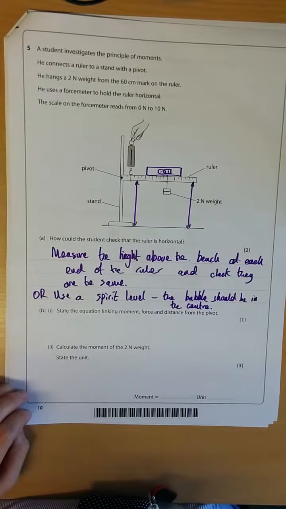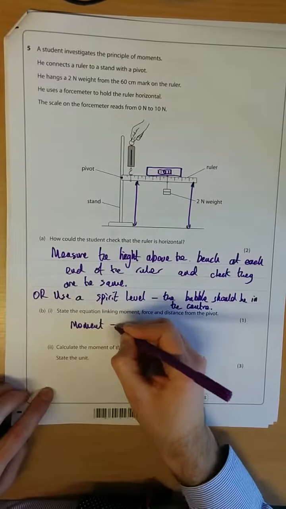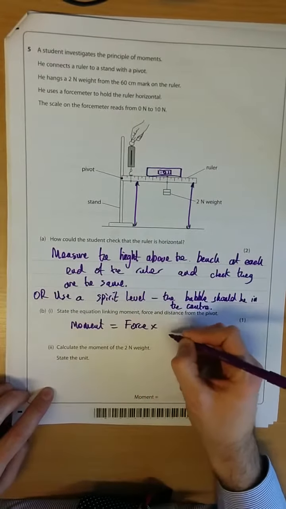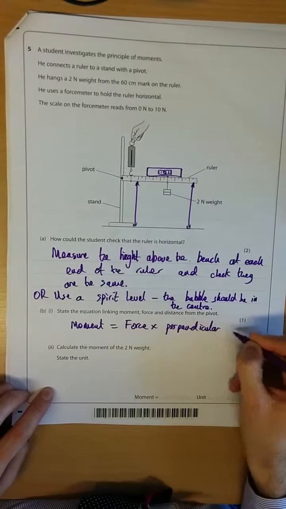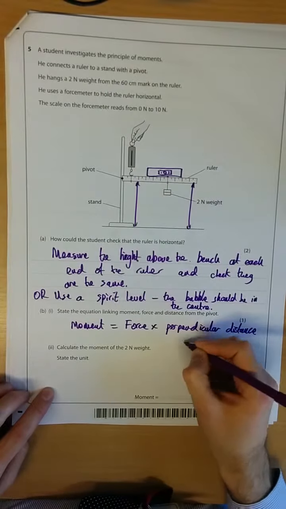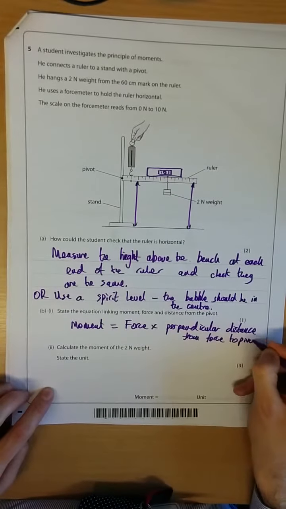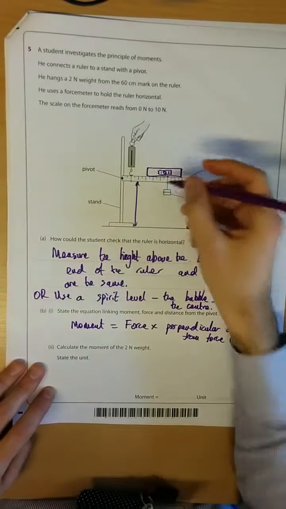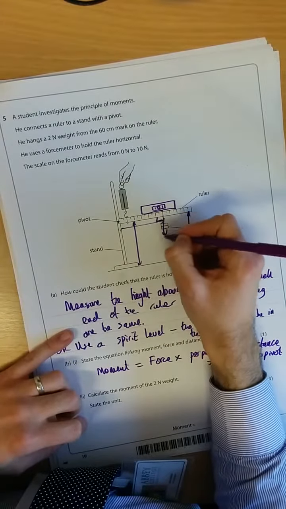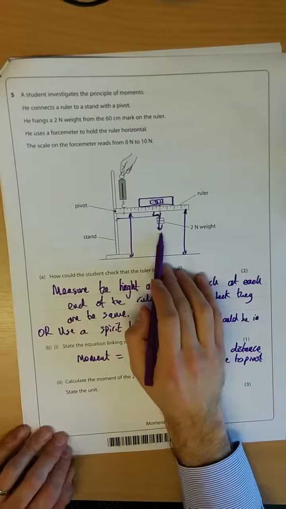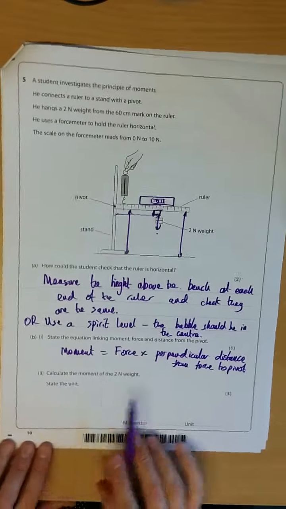State the equation linking moment, force, and distance from the pivot. Well, okay, so moment is equal to the force times the perpendicular distance from force to pivot. So it has to be a perpendicular distance. Here is the distance. The force is this way. So the distance is perpendicular to the force there.